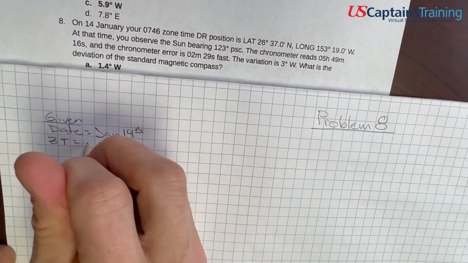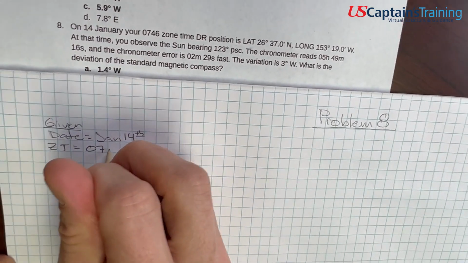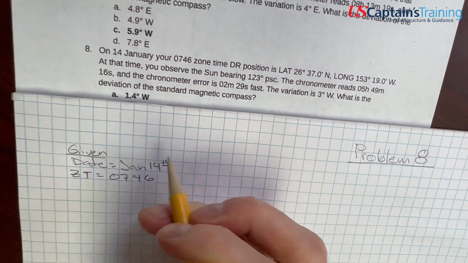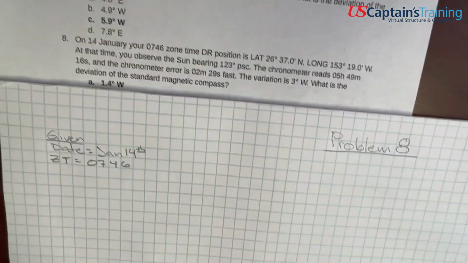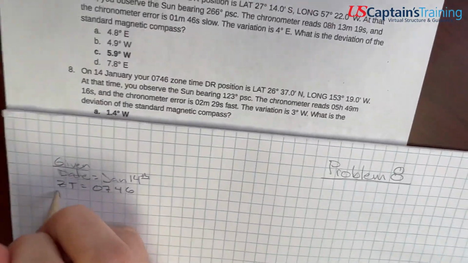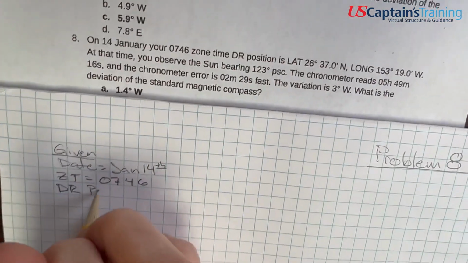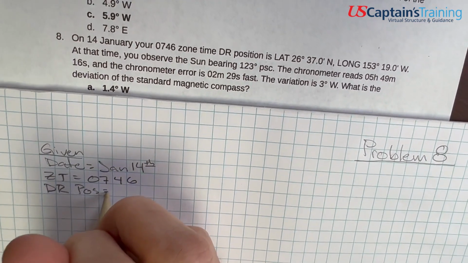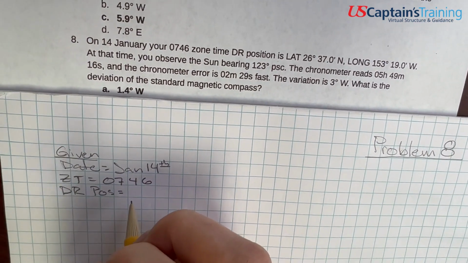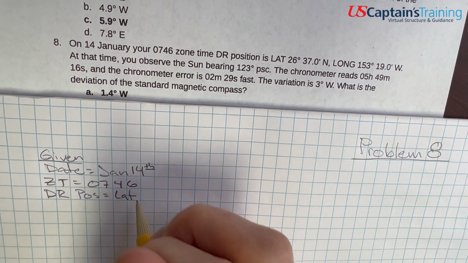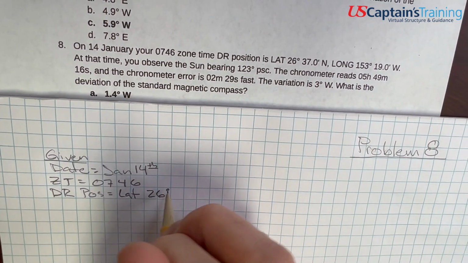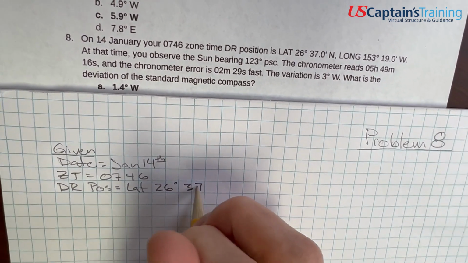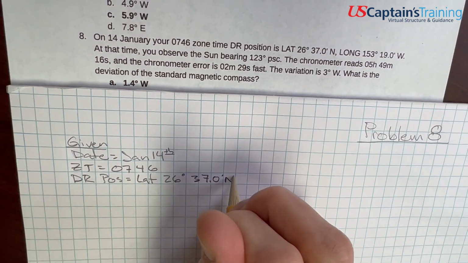Zone time is equal to 7:46. And our DR position is latitude 26 degrees 37.0 minutes north.